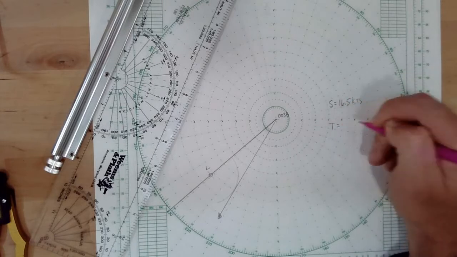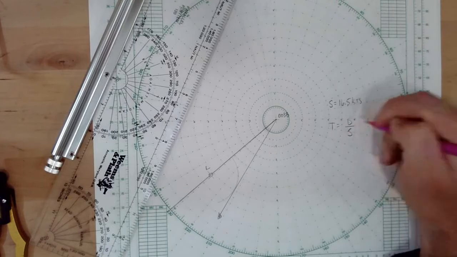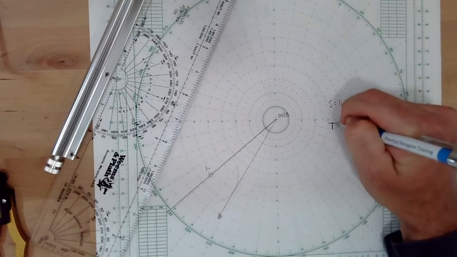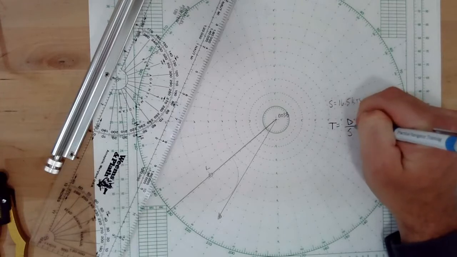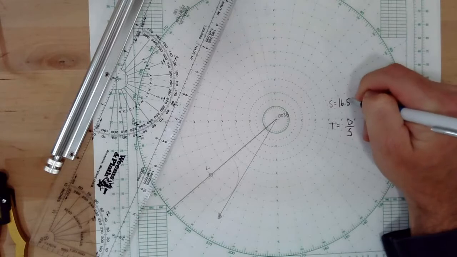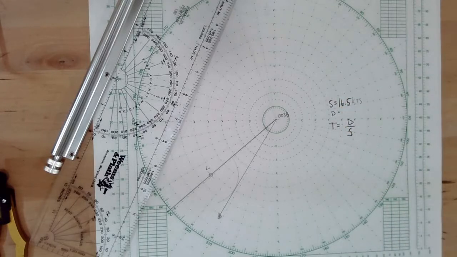Time is going to be equal to distance over speed. Right? So if we can figure out the distance, then we're going to be good to go. And just in case that's a little hard to read, time is equal to distance over speed. And we've got a speed of 16.5 knots. So if we can find out what the distance is to cover, we're good as gold, right?